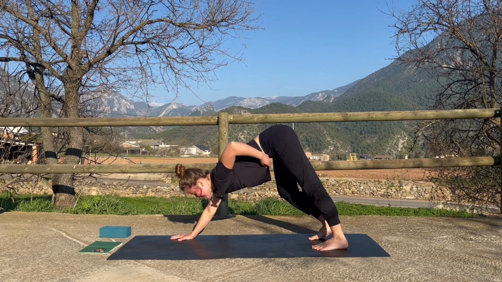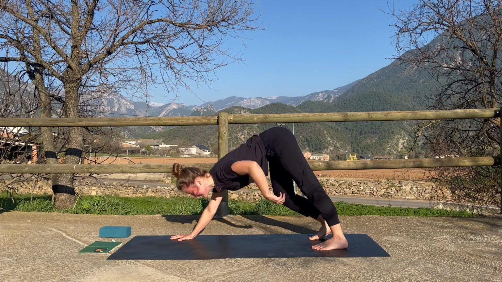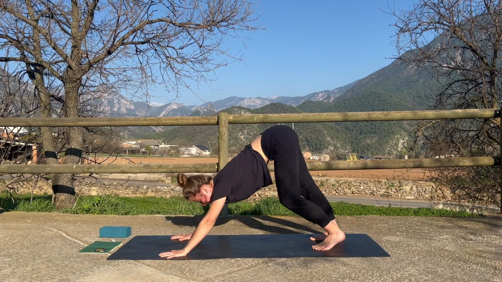In a downward looking dog, let's take an inhalation through the nose. Open your mouth, exhale everything out.